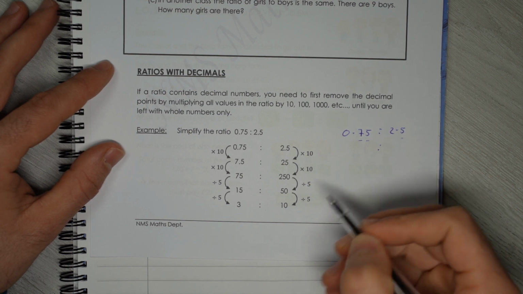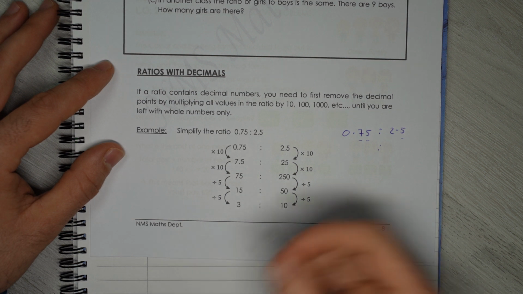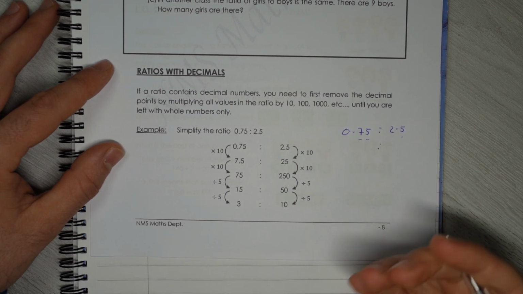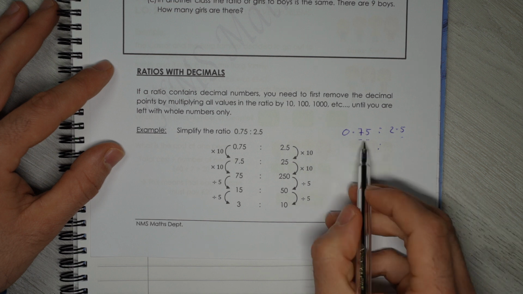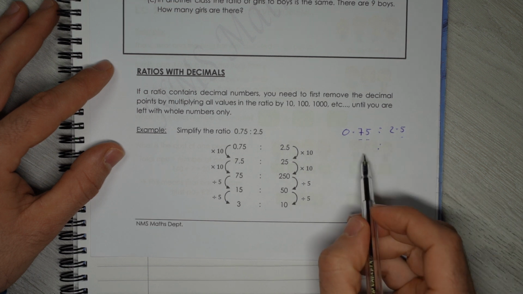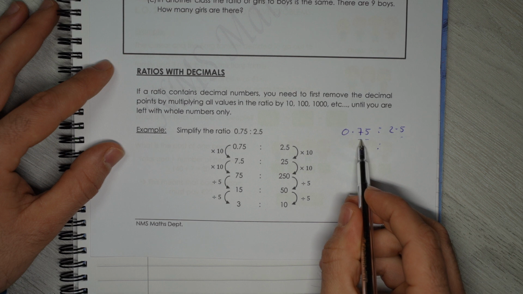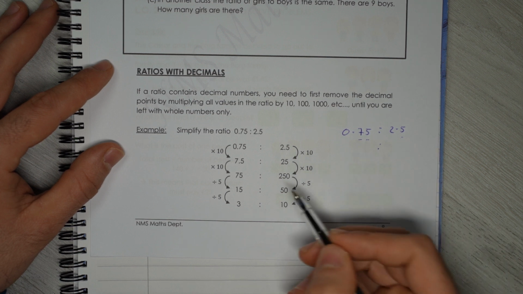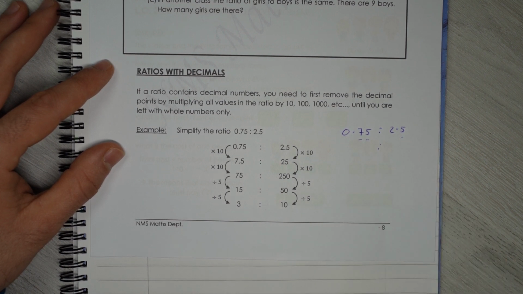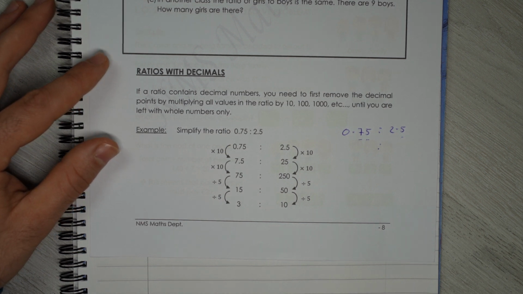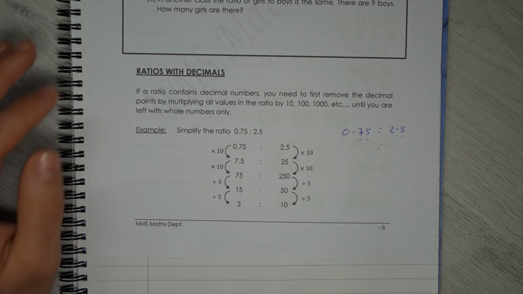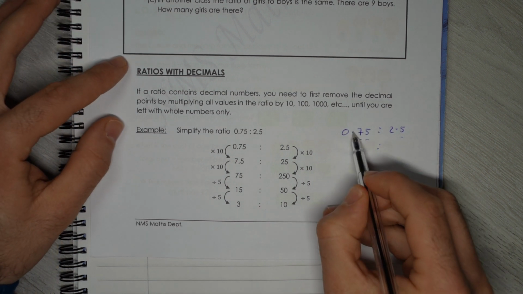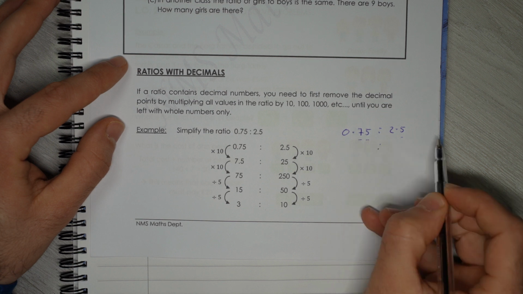Okay? So to eliminate the decimal points from both sides, we need to multiply by 100 because the largest number of digits after the decimal point is 2, which is on this side. So we have to multiply by 100 on both sides. Remember that when we multiply the numbers, we end up moving the decimal points to the right.